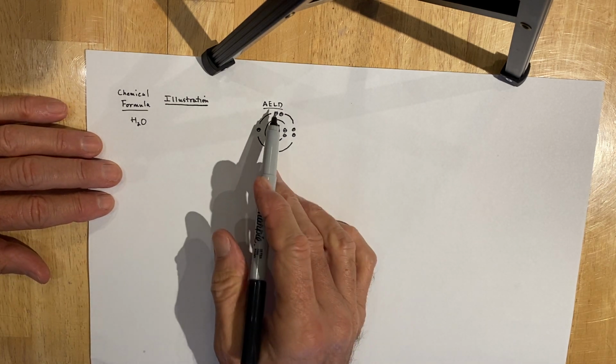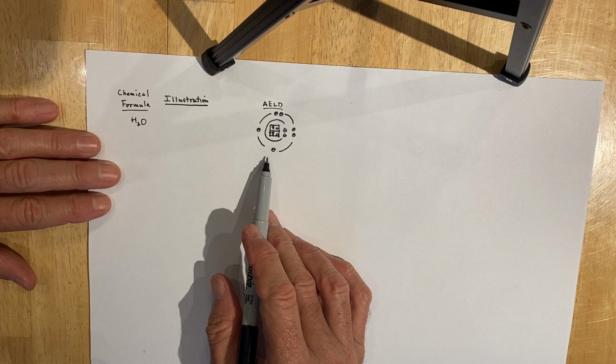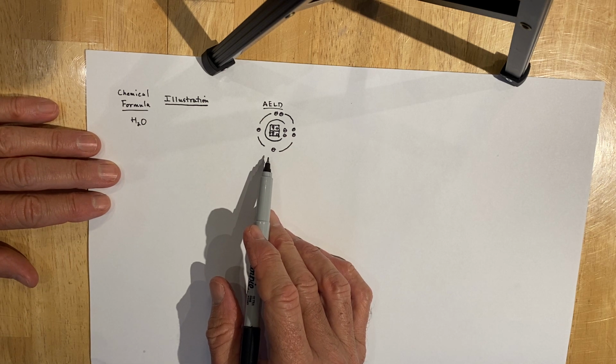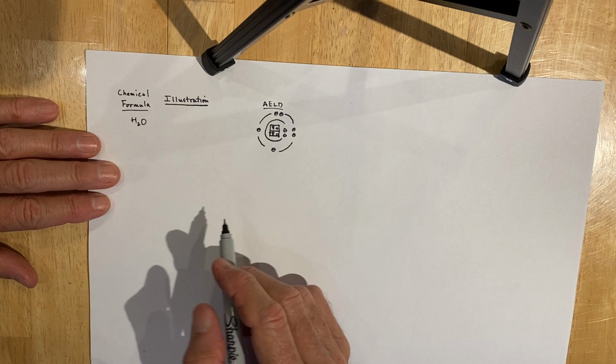So oxygen has 2 lone pairs and 2 unpaired electrons. Remember that when nonmetals bond, they share the number of electrons required to reach the octet state.